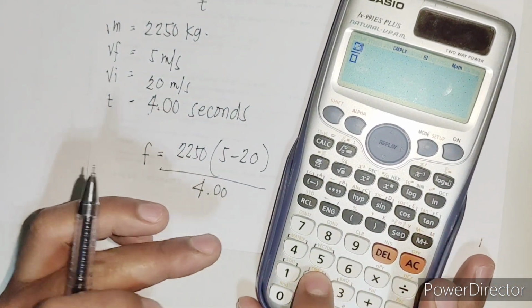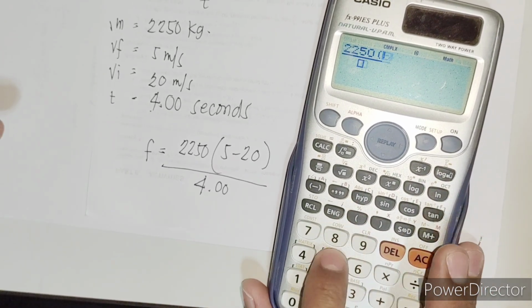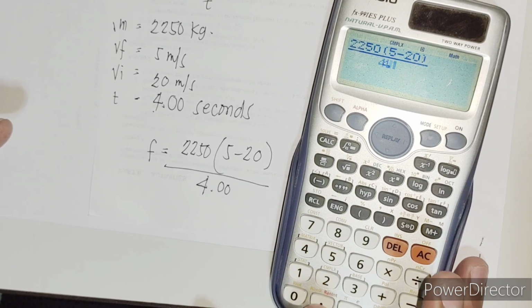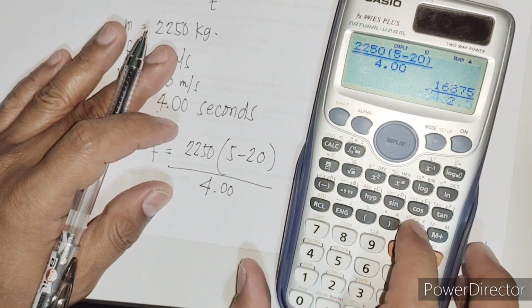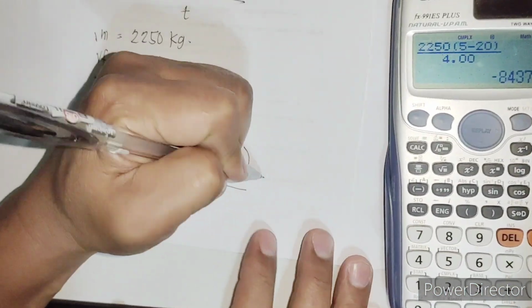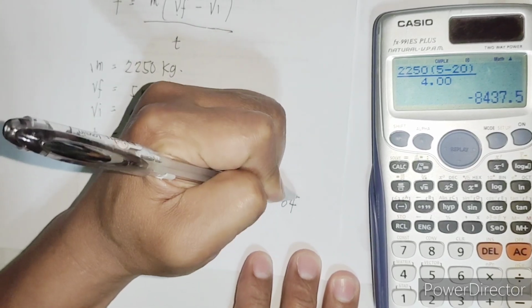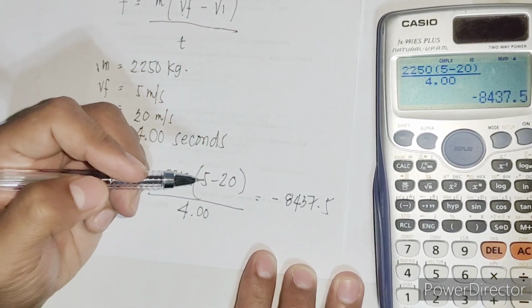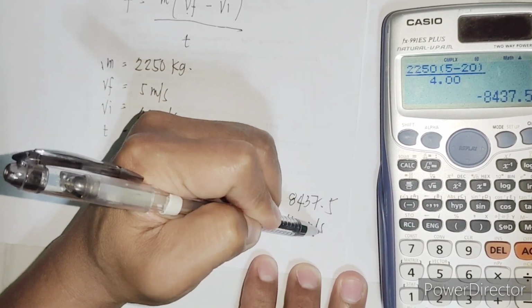We have now 2,250, close parenthesis, 5 minus 20 close, then 4.00. That is equal to, our force now is equal to negative 8,437.5. And our unit is of course kilogram meter per second.